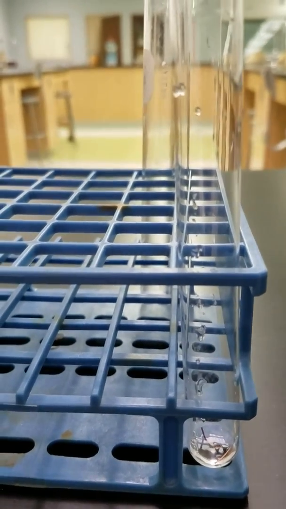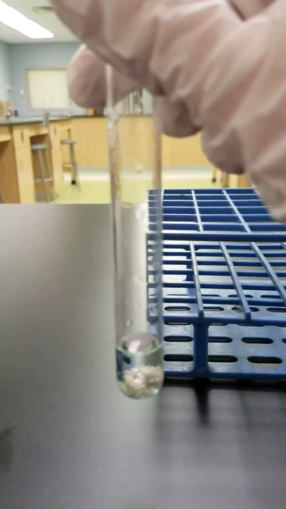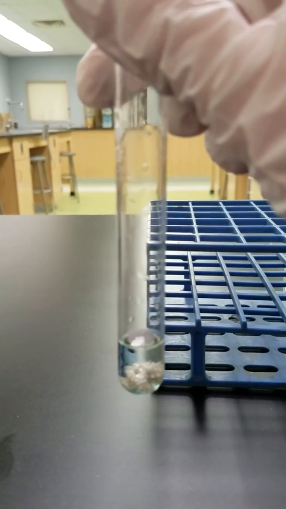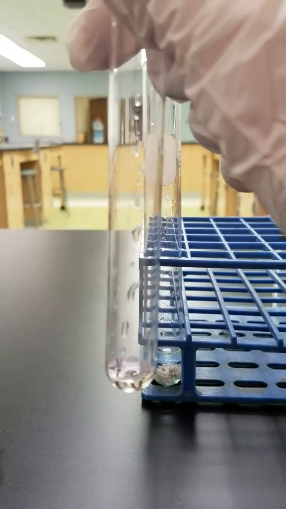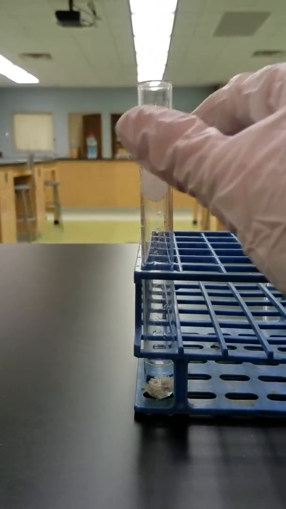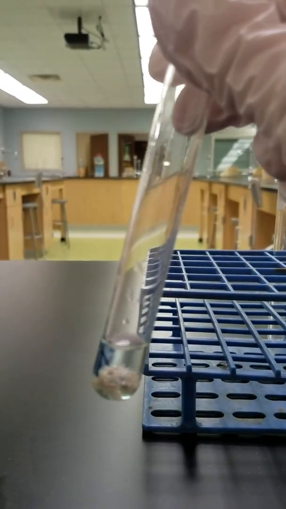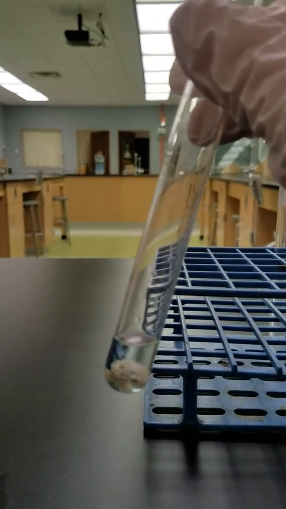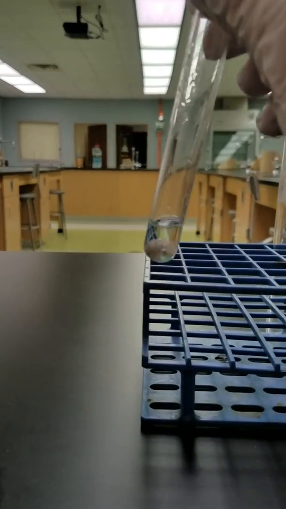Now here's one that's been sitting for a few minutes so we can see what it looks like. And you notice we have a big difference from how it looked initially, right? Here's what it looks like after about 5 minutes, and here's what we had immediately upon mixing. The reaction hasn't occurred yet in this one, and after a few minutes we see a large difference. And what we're actually seeing here is silver metal. That cloudy, kind of foggy looking substance is actually silver metal.